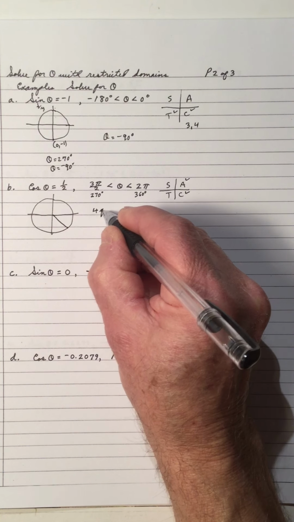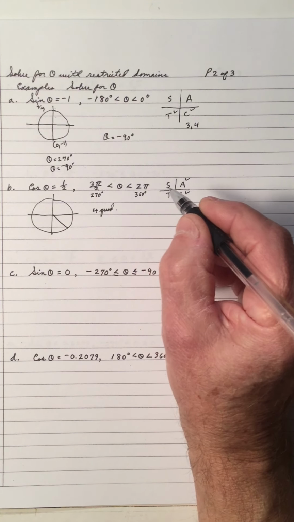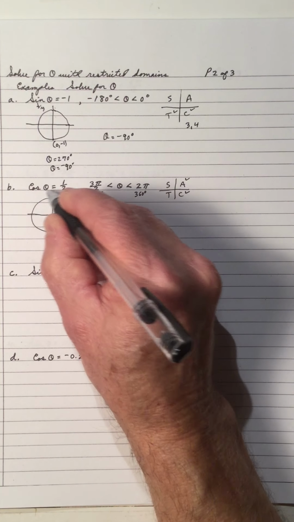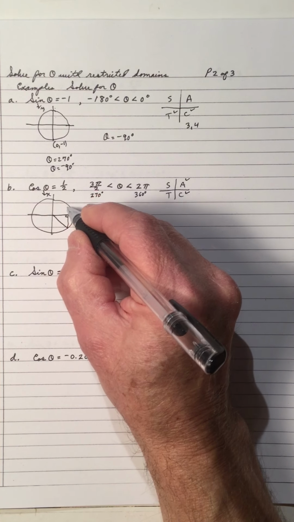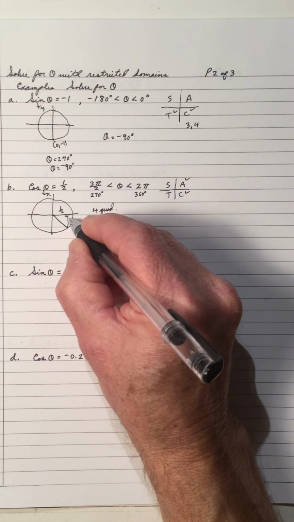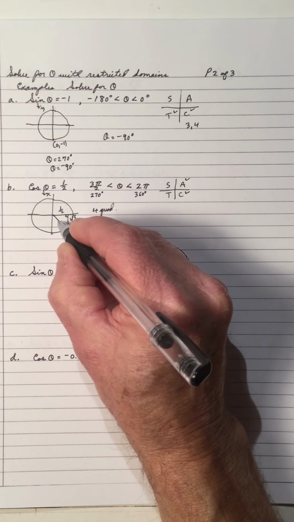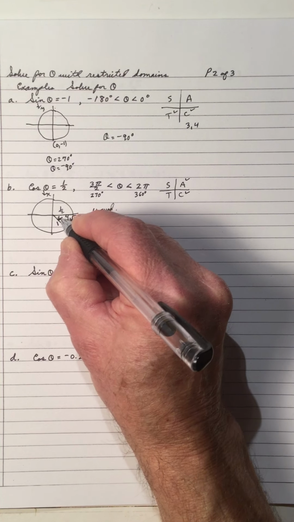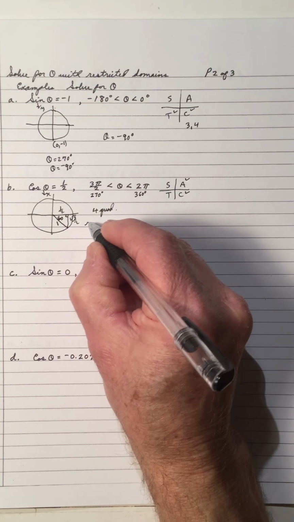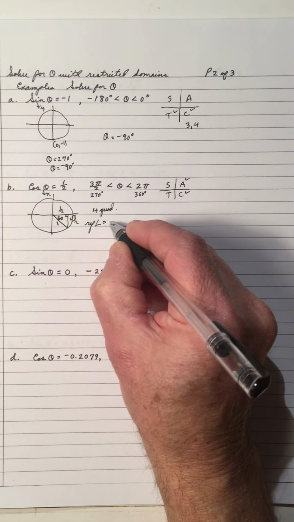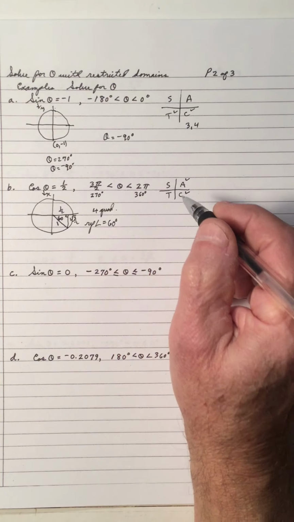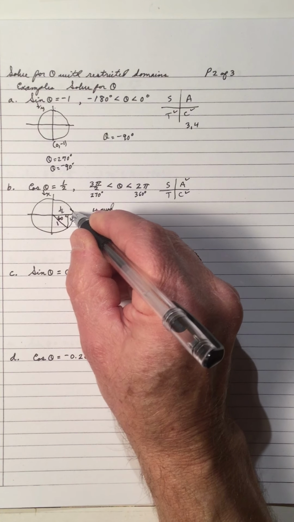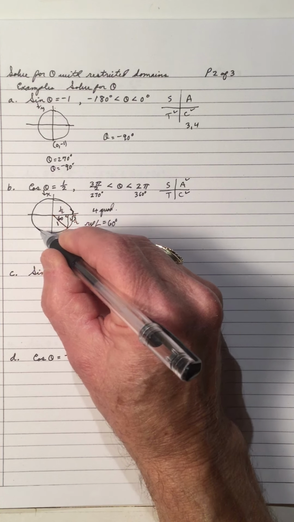So we're looking at the fourth quadrant, where we have to draw the triangle. And cos is a half, so we drop the perpendicular to the x-axis. Cos is the x, so the x is a half. That means the y is √3/2. The radius is 1, the hypotenuse. So opposite the √3/2 is a 60-degree angle. So that means the reference angle is 60 degrees. So we want the angle 60. So that means we want theta to be all this distance here.